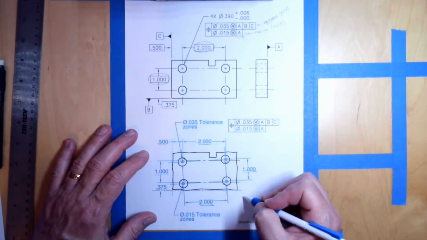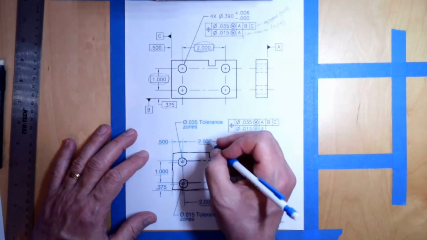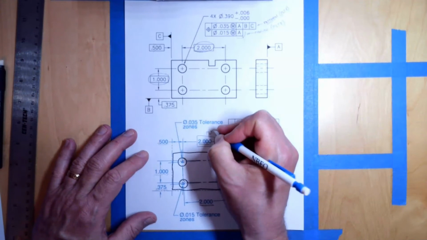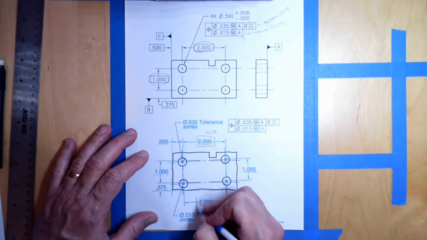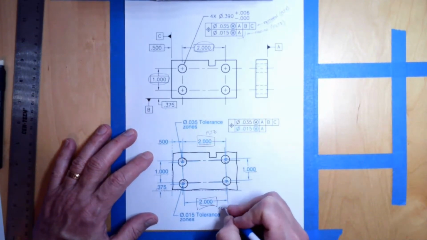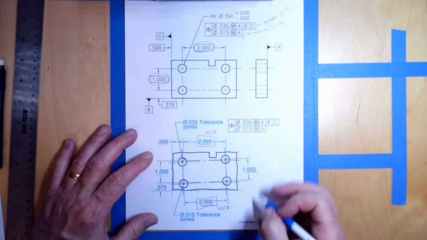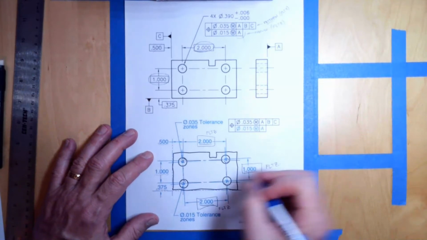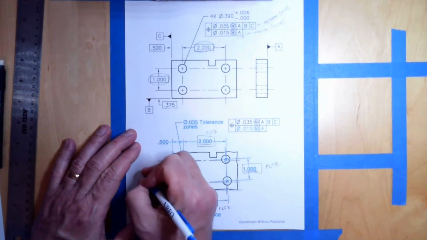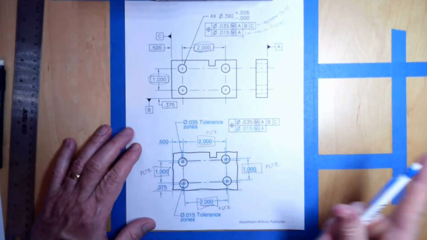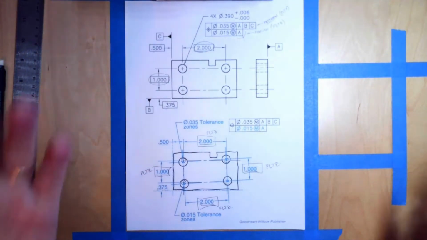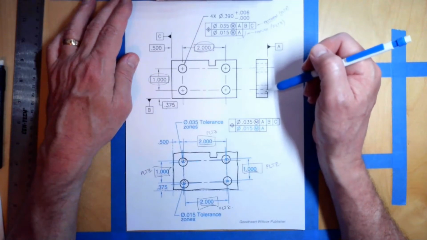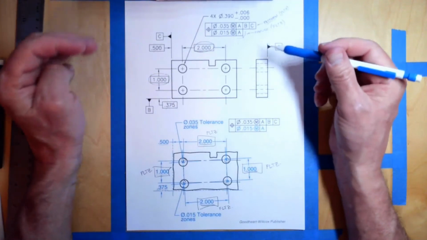See how this is an angle with the blue lines? Okay, so this right here, this is the pattern locating tolerance zone. This right here is the feature locating tolerance zone. This right here is the feature locating tolerance zone. And here we have the pattern locating tolerance zone. Okay, so that's where this whole concept of composite positional tolerances comes into play.